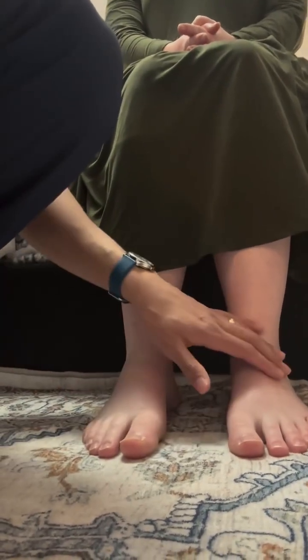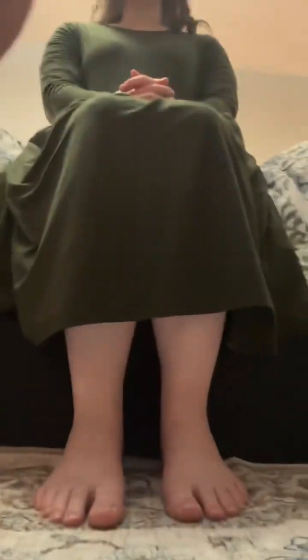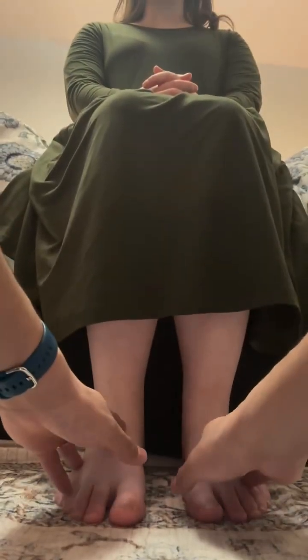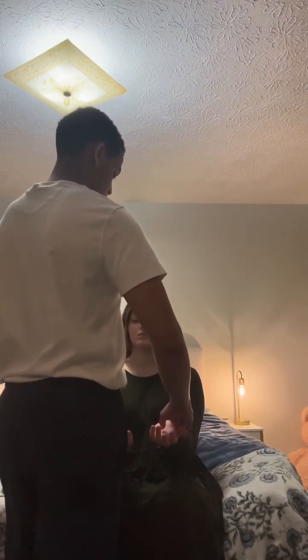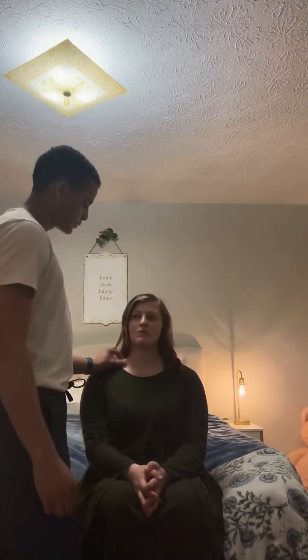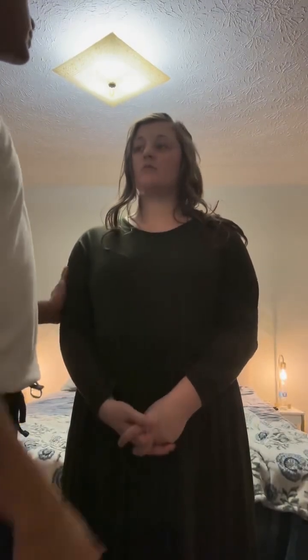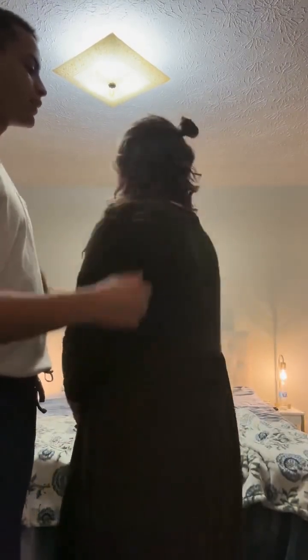And I can palpate pedal pulses. They're both present. I can get my camera angle here. I can feel both at the same time. Alright, and then I can also palpate the radial pulses. And then check the skin turgor near the clavicle, and it responds quickly.